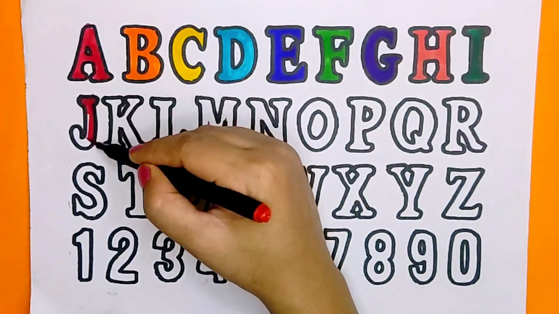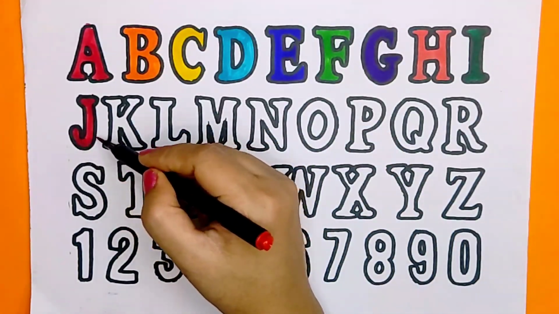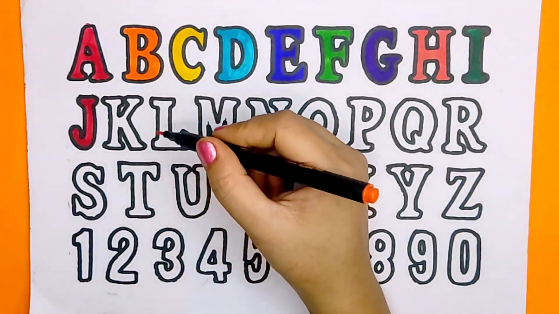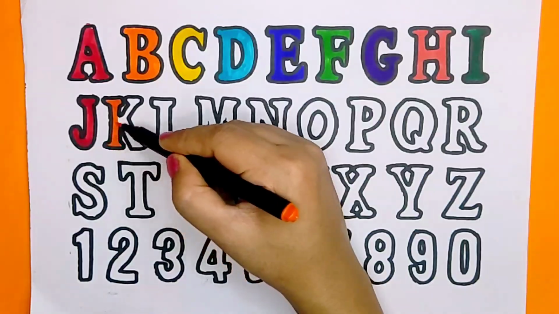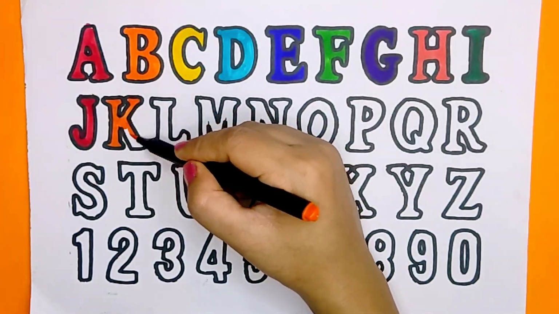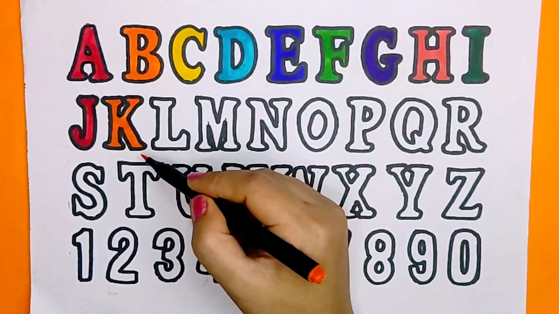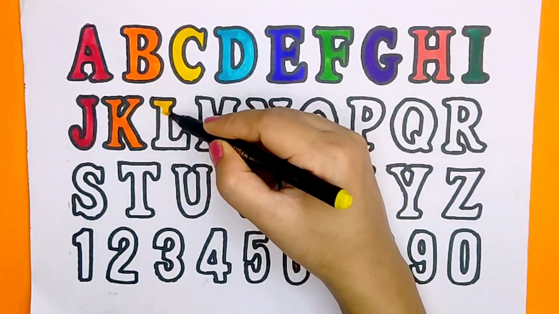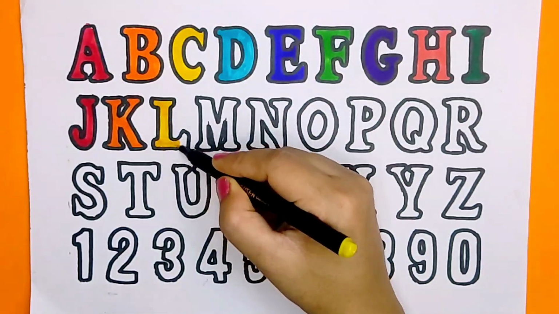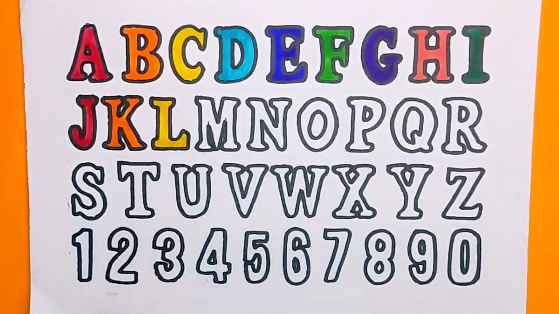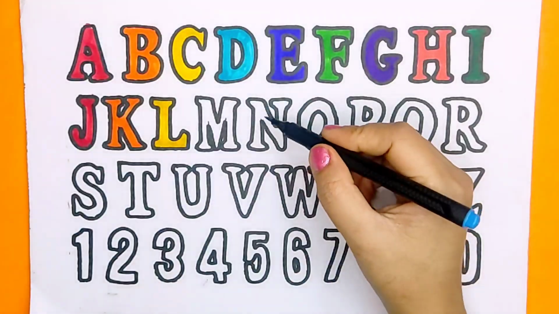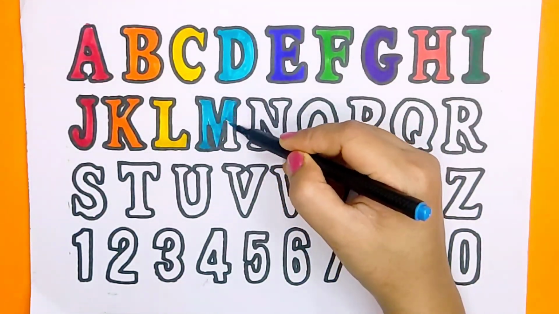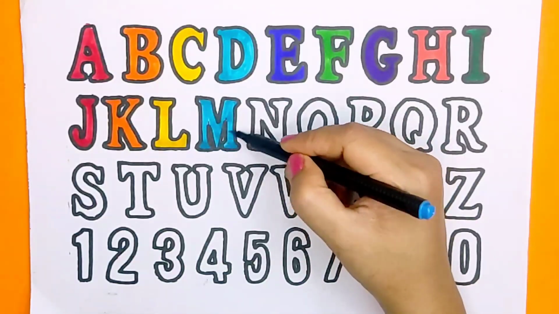Red color, J for jug. Orange color, K for kite. Yellow color, L for lion. Sky blue color, M for mango.